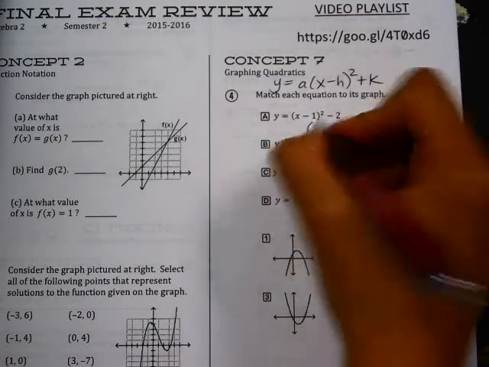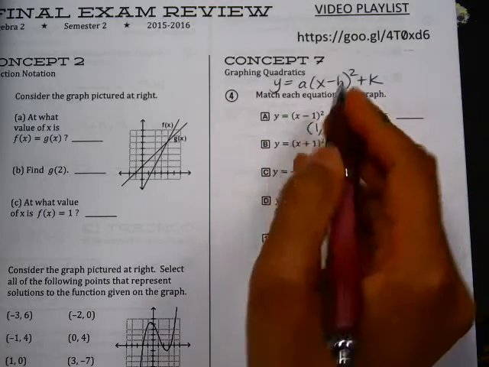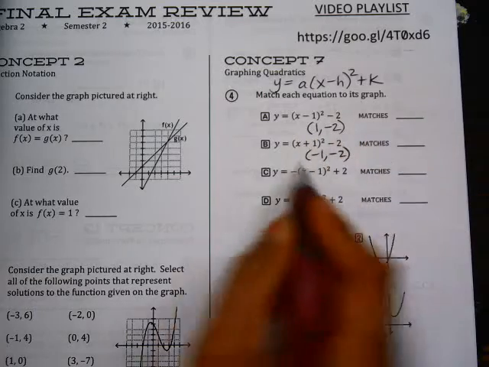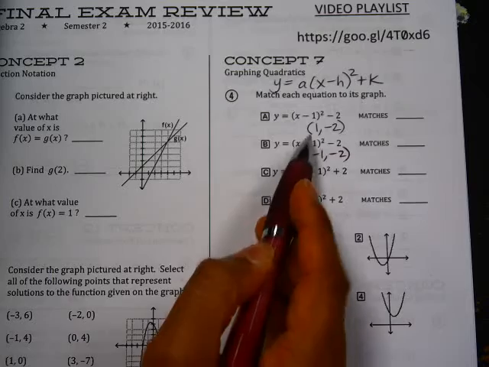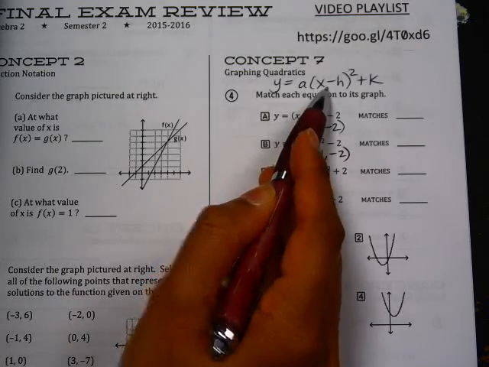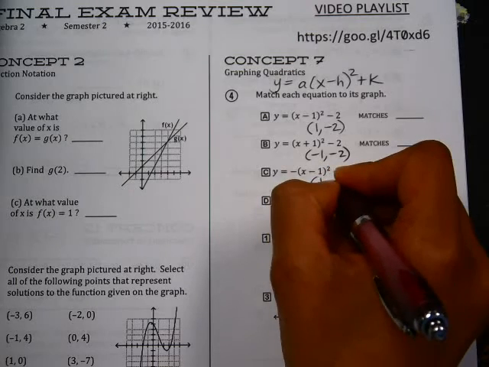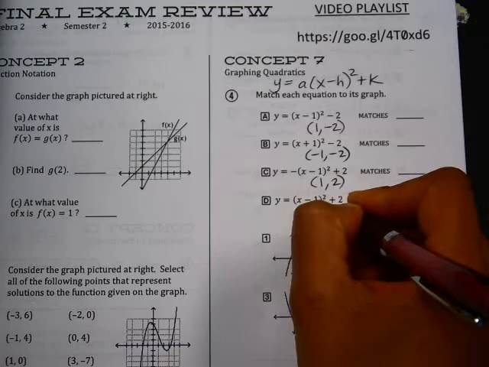So in this case, (1, -2) is the vertex. Here, (-1, -2) is the vertex. Always for the h, you're going to take the opposite of whatever's here because the equation is x minus h. Here the vertex is at (1, 2), and here the vertex is also at (1, 2).